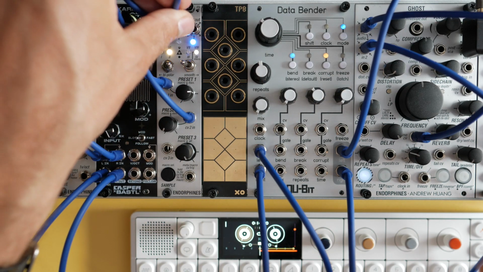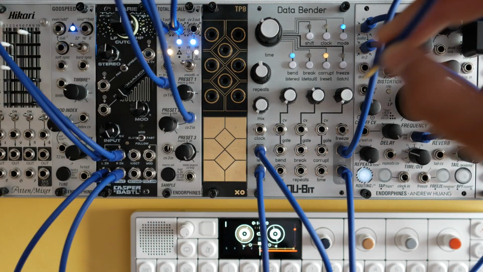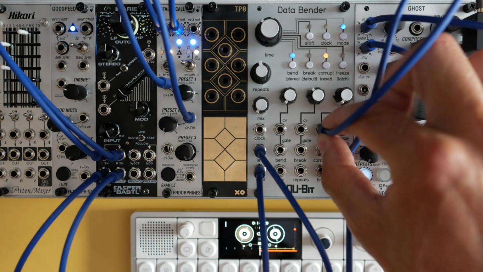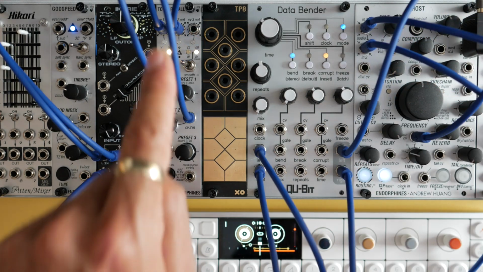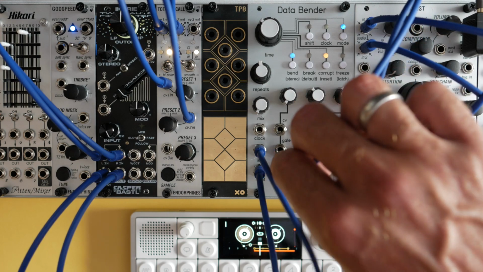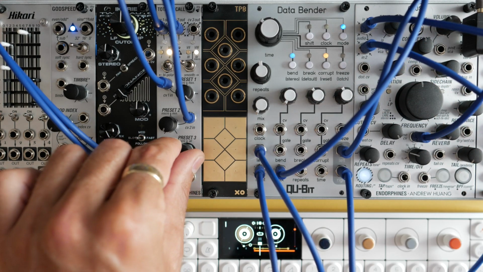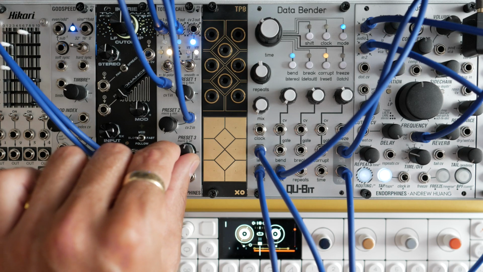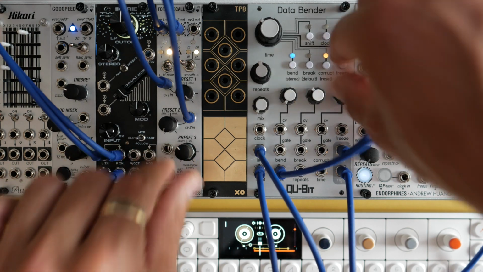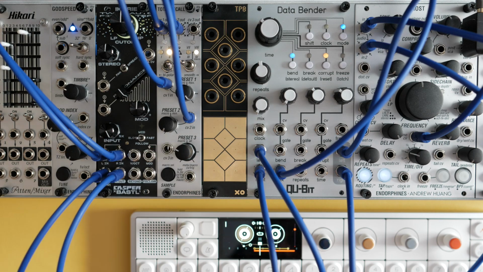And maybe we're going to output this to the corrupt input of DataBender. Actually, I'm going to plug this into the mix input of DataBender. So as I turn this up, we're going to get some signal from whatever DataBender is doing.